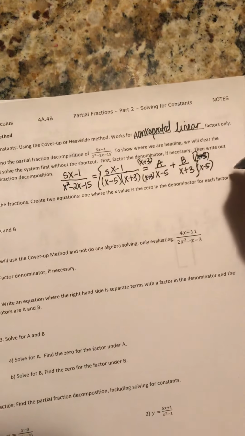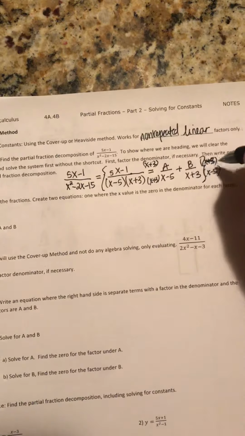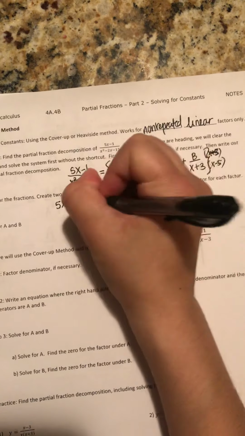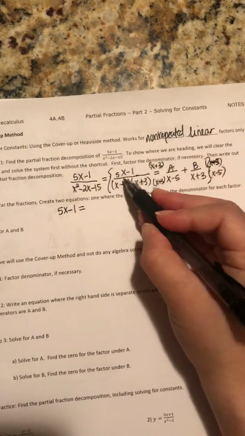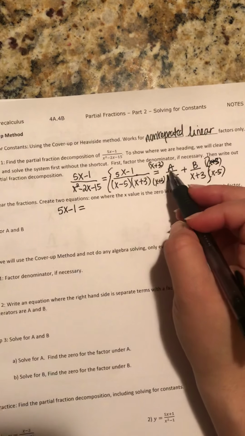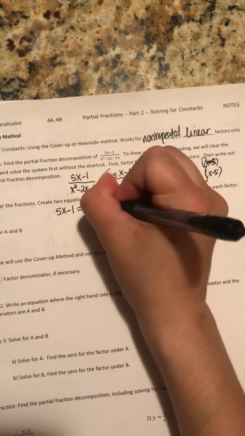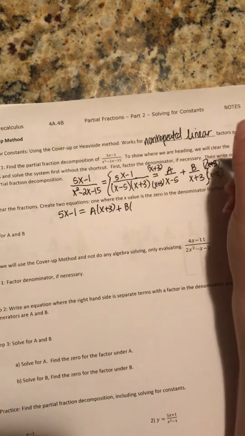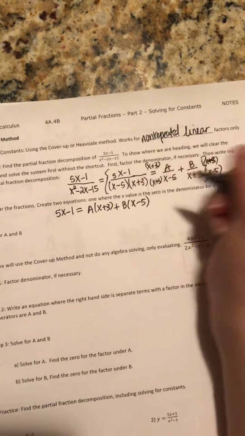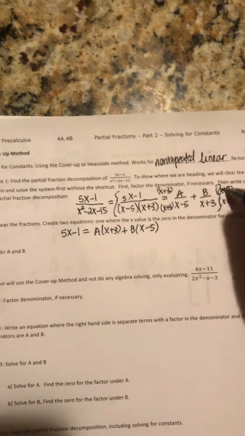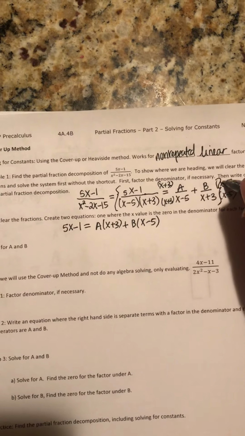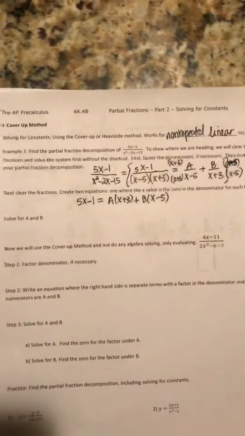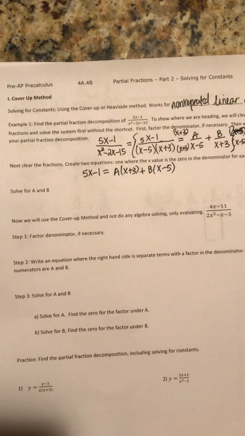Now, once you get a common denominator, all I'm working with is the numerator. So I'm going to write out the numerator. You're going to get 5x minus 1, that's the numerator here, equals a times x plus 3 plus b times x minus 5. All right, that's what happens when you write in pen. Can't really erase, that's okay. So now we have an equation. We're going to go ahead and solve for a and b.